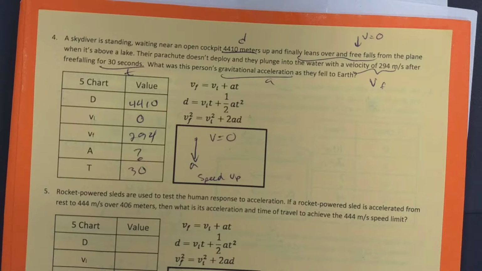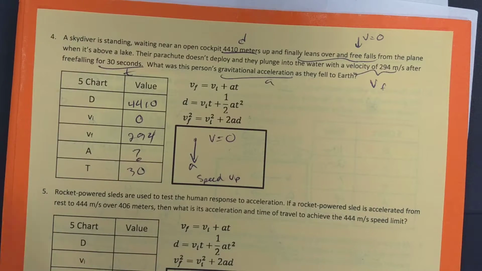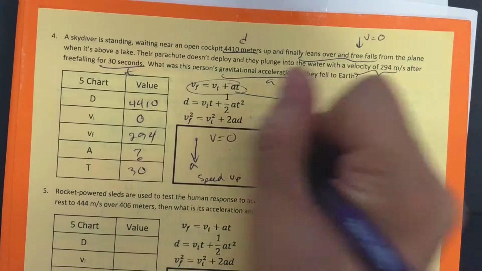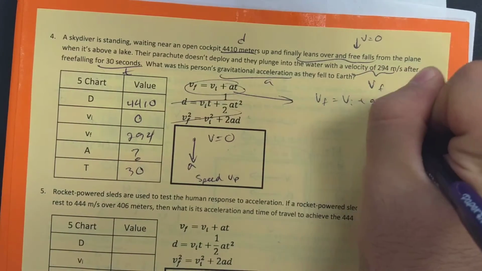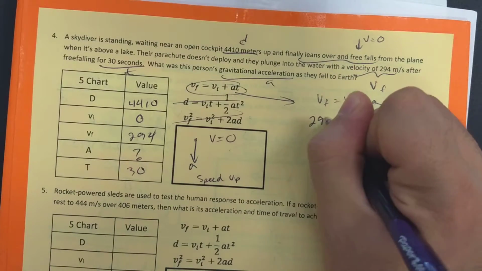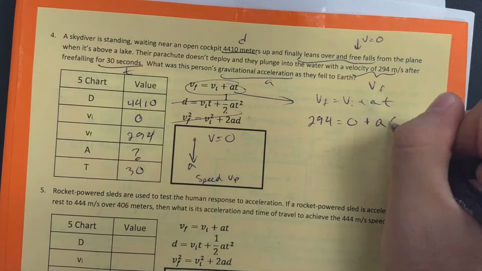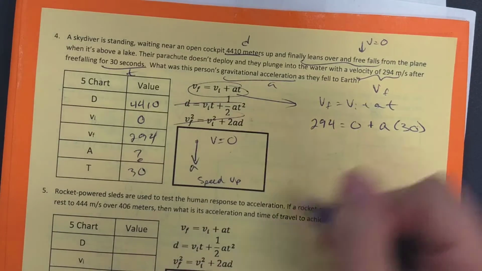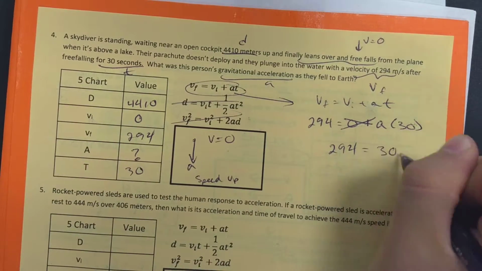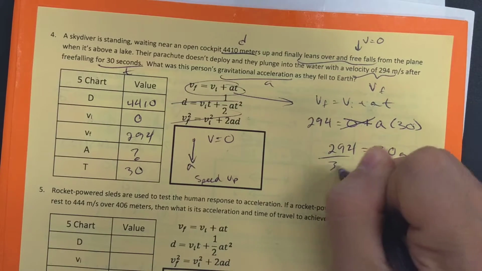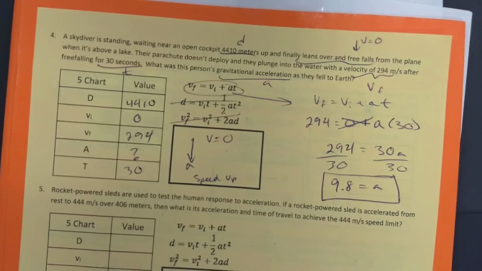So we can pick any equation we want, basically, because we have everything. There's nothing we can eliminate, so why not just pick the easiest of them all? So VF equals VI plus AT. We're going to substitute in. VF is 294, VI is 0, plus A times 30. So that goes away. We can just eliminate that. 294 equals 30A, divided by 30. And 9.8 ends up being our result. And if you recall, 9.8 is Earth's gravity.